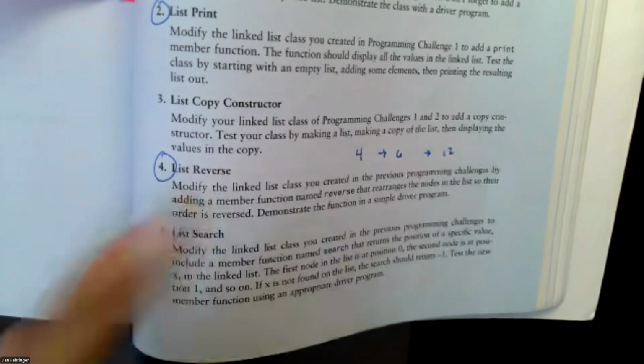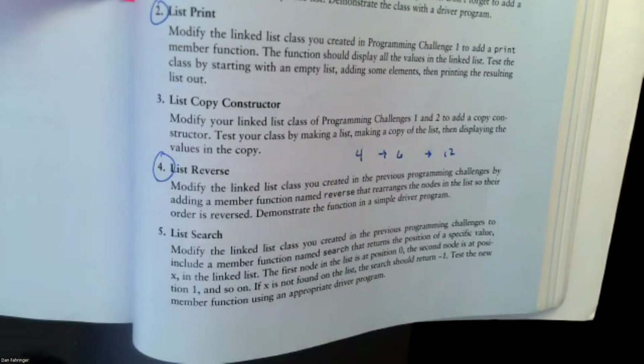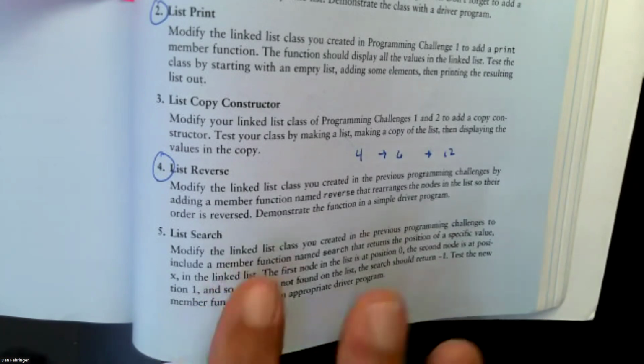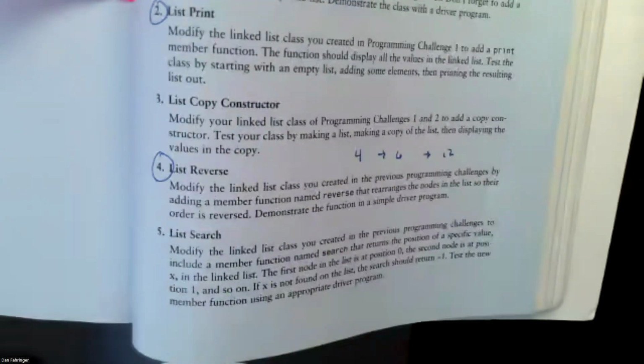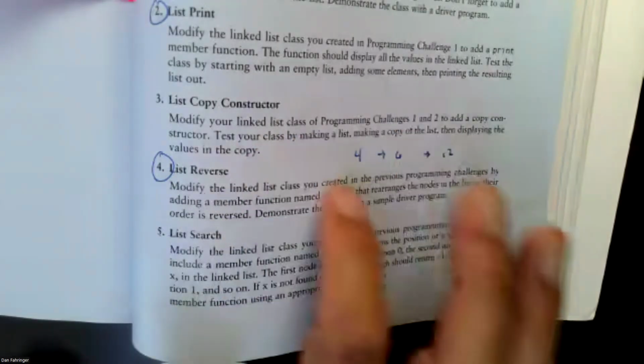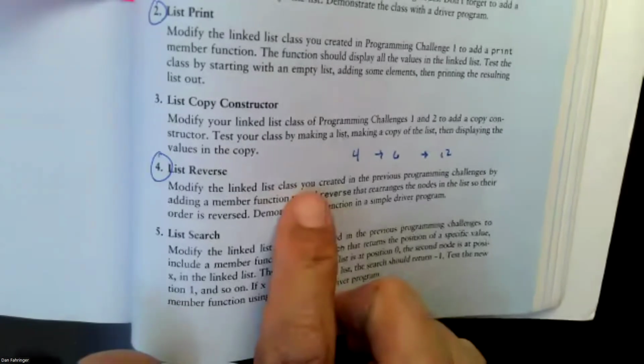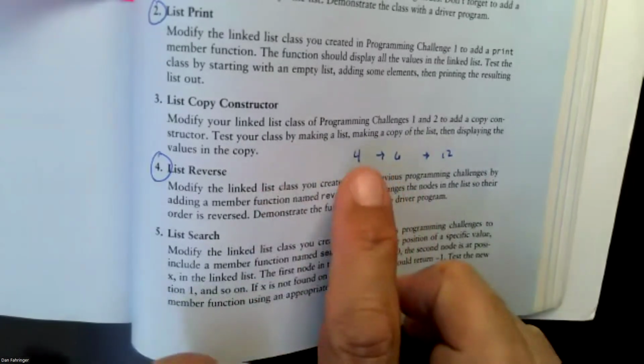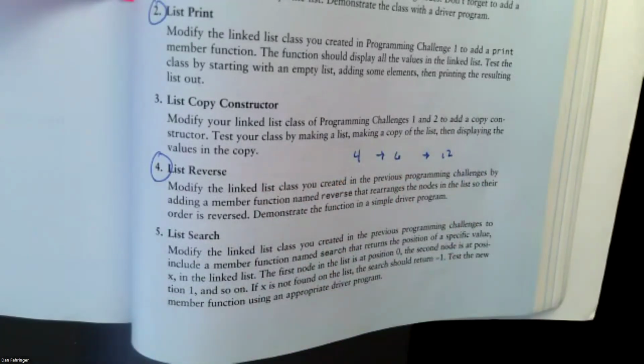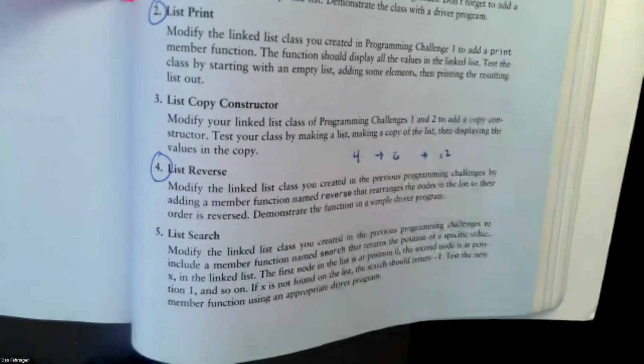Is there going to be one way to do this? Nah. There's going to be a couple different ways to achieve this result. So when I go to head, the first time it may be 4, 6, 12, but after I reverse it, when I go to head, it should be 12, 6, 4. However many numbers there are in there.